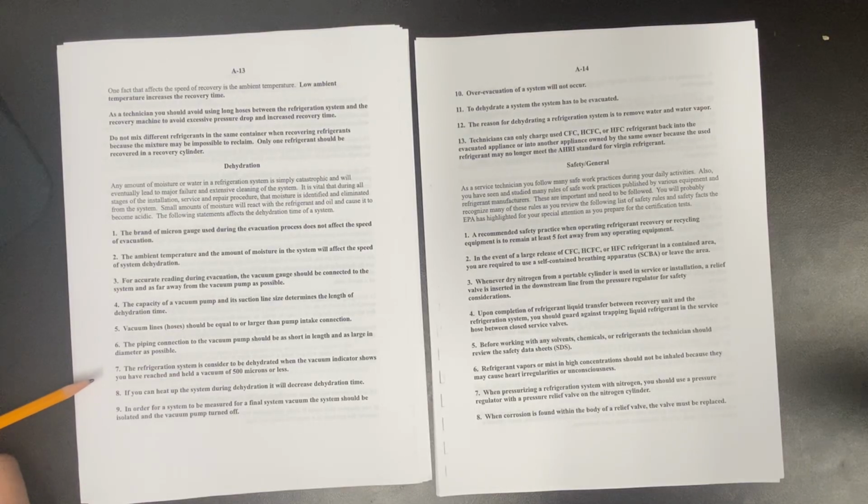The refrigeration system is considered to be dehydrated when the vacuum indicator shows you have reached and held a vacuum of 500 microns or less. If you can heat up the system during dehydration, it will decrease dehydration time. In order for a system to be measured for a final system vacuum, the system should be isolated and the vacuum pump turned off.